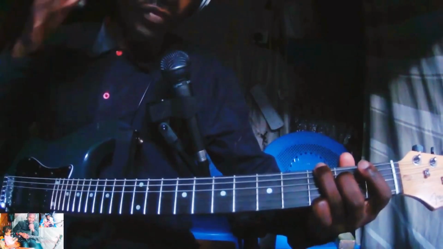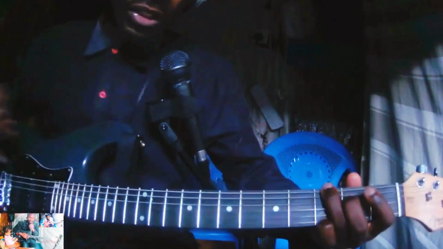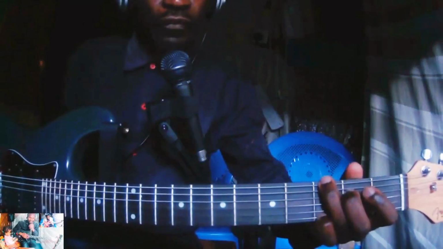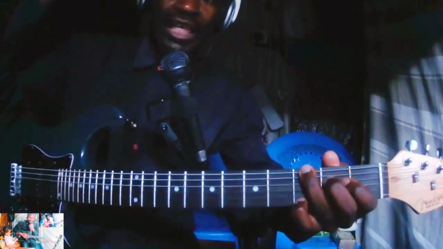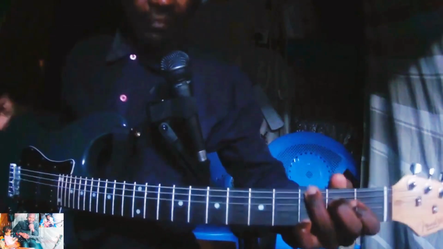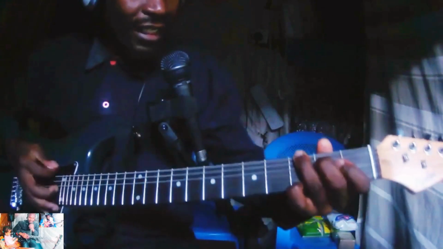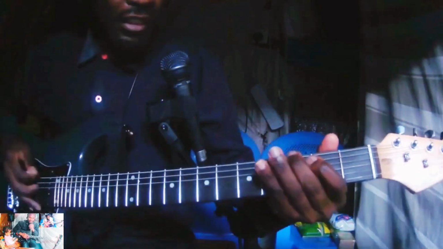Now let us find the chord progressions. How do we find the chord progressions from G? We have known that the key is G. If the key is G, how do we find the chord progressions? Now, let's identify the scale of the G. This is the note G.